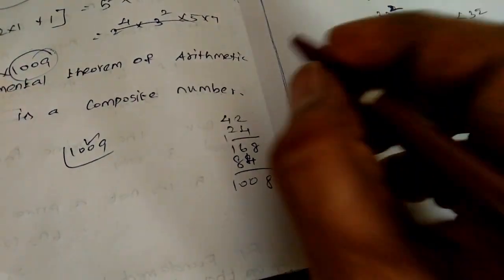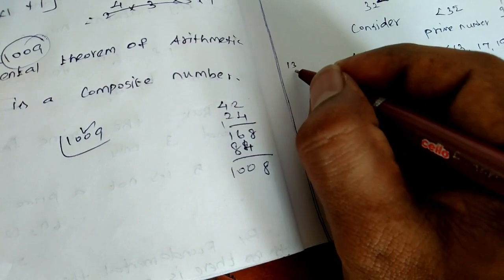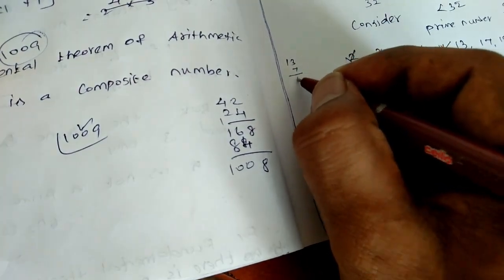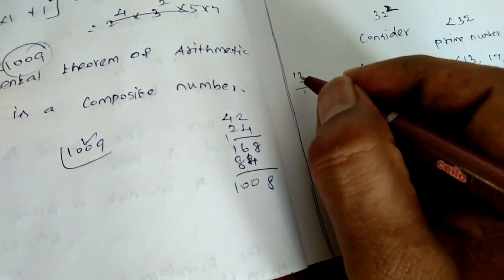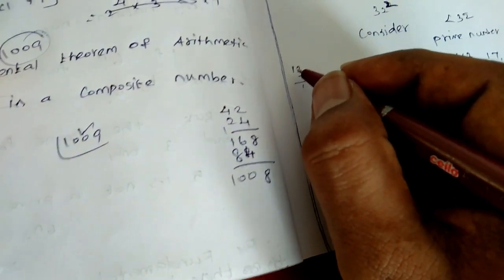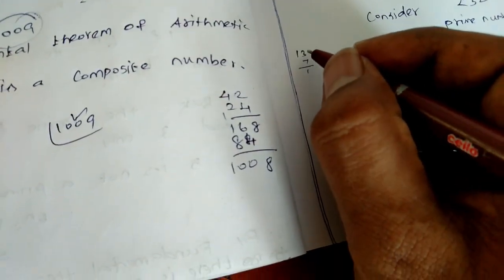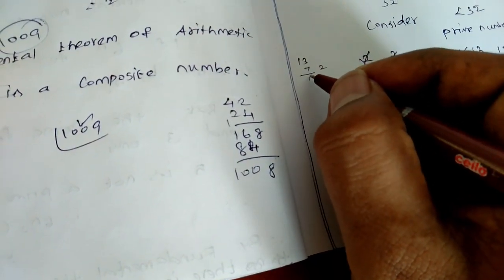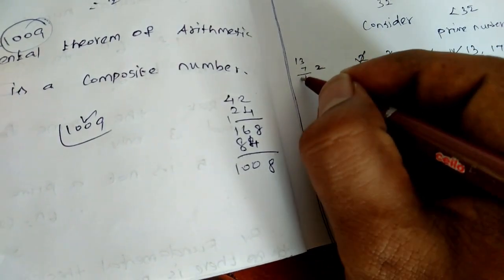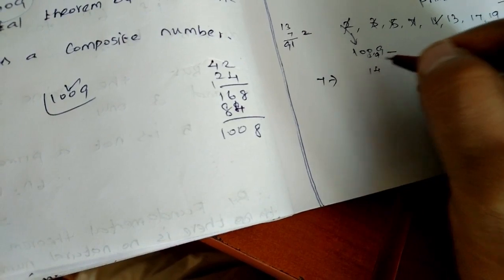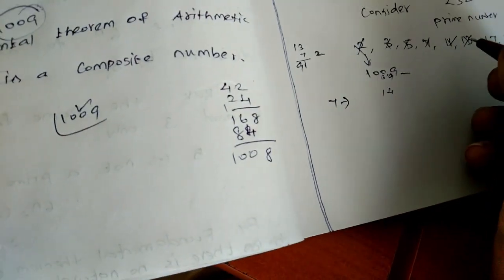Now 13. How many 13s are there? 13, 7 thirteens are 91, remaining 9, so 13 also not possible.